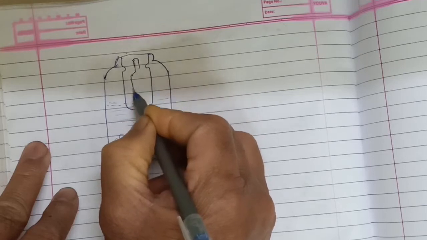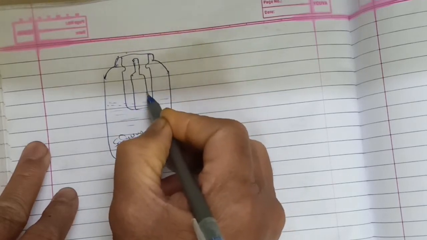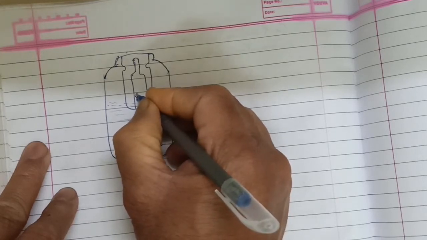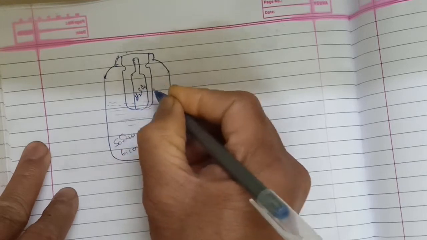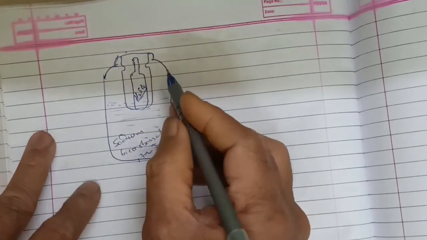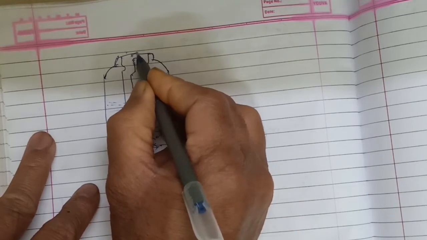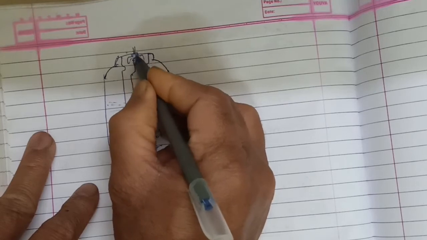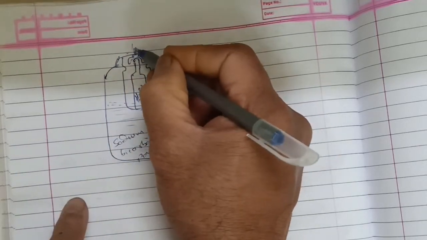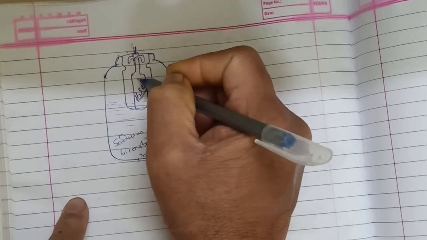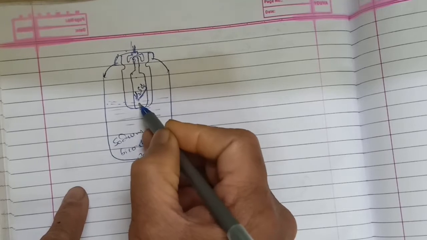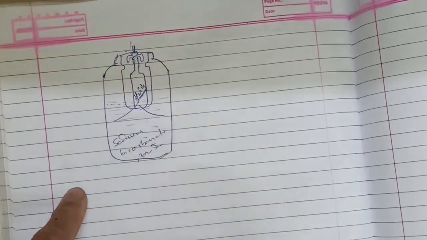In this capsule bottle it contains sulfuric acid, H2SO4. Okay, then this knob: when we press this knob, this capsule breaks. So what happens is that this H2SO4 is spread into the sodium bicarbonate.